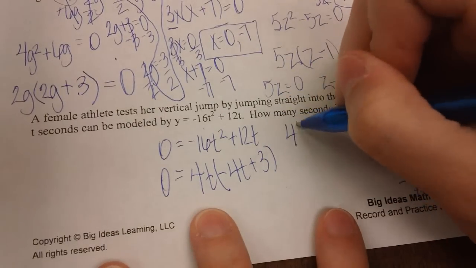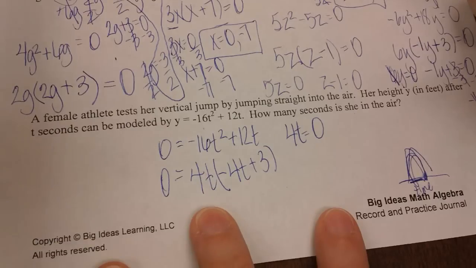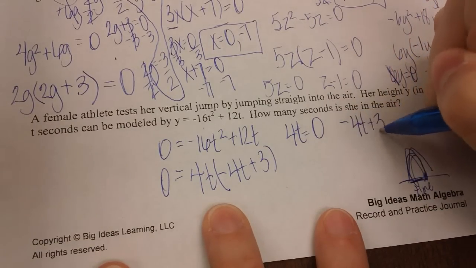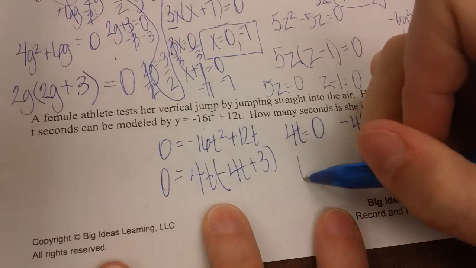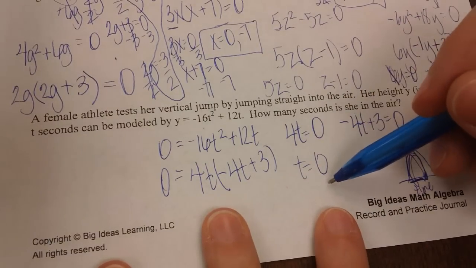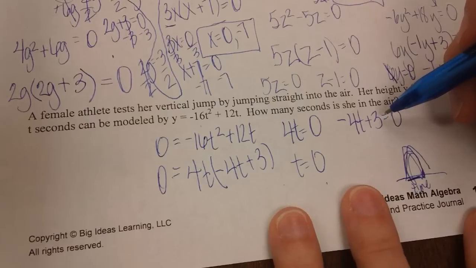So 4t equals 0, and negative 4t plus 3 equals 0. So t equals 0, that's before she even jumps at all. We already knew that one. This is going to be our answer.